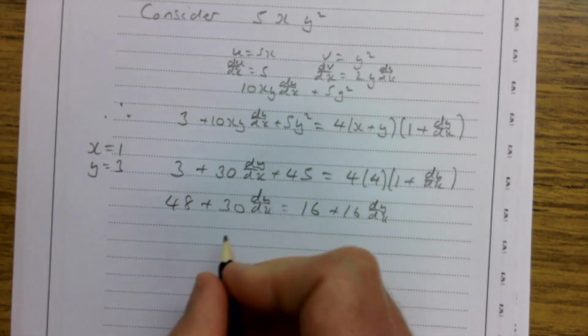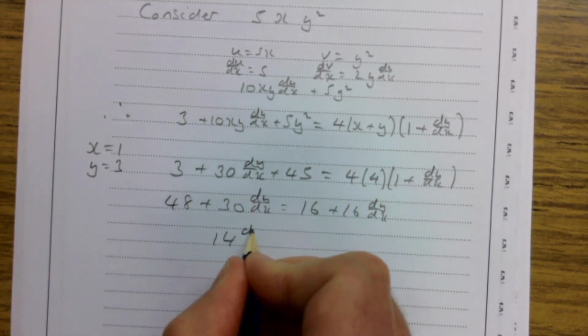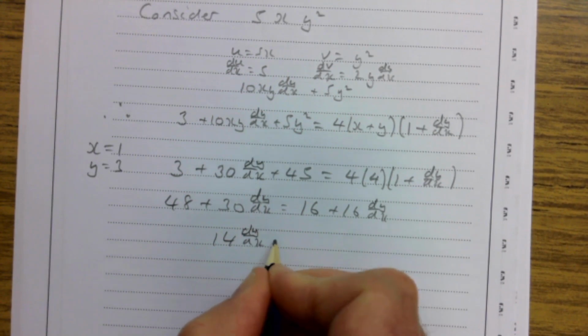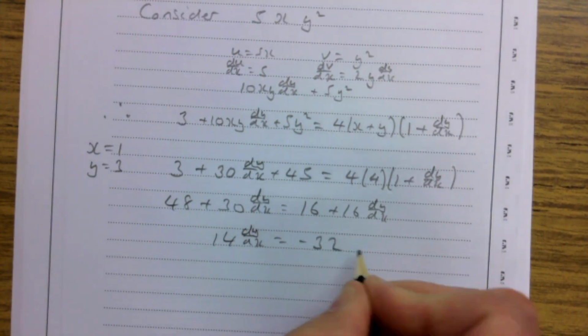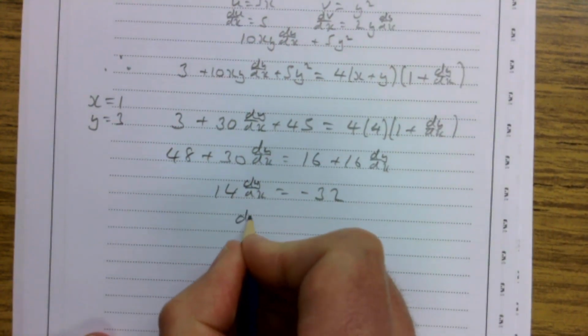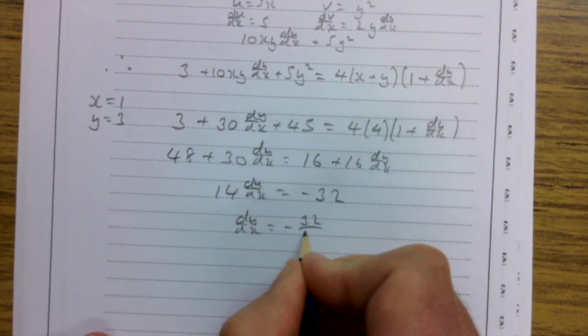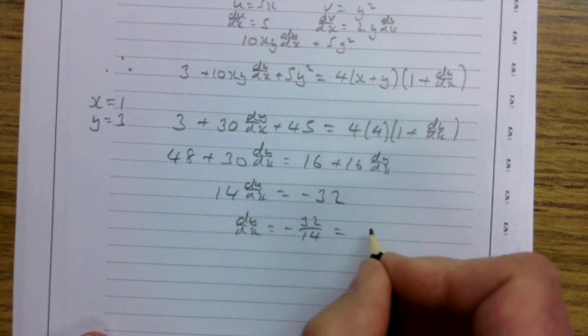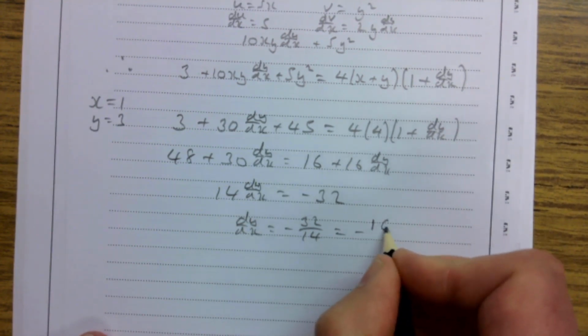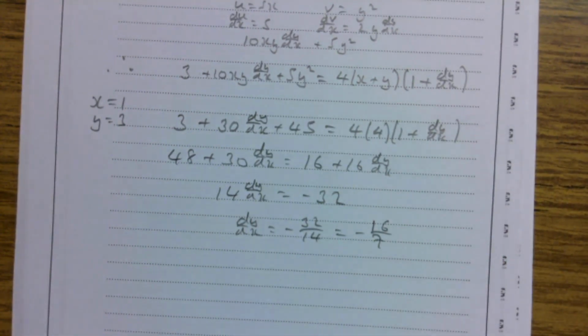If I rearrange that, I'm going to get 14 dy by dx equals minus 32. So dy by dx in this case is going to be minus 32 over 14. Both of those divide by 2, so it's minus 16 over 7. Now, there's different ways of doing this, but that's the way I've chosen to do it.